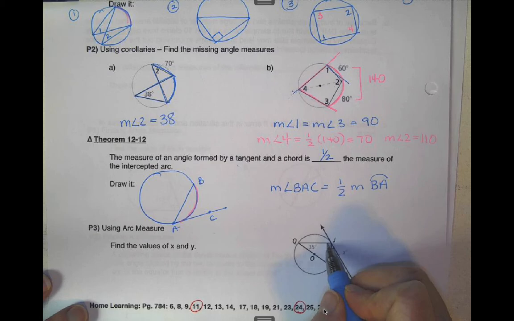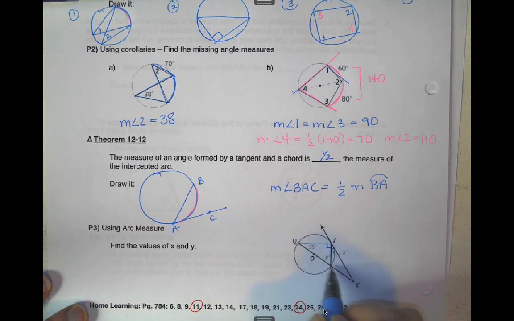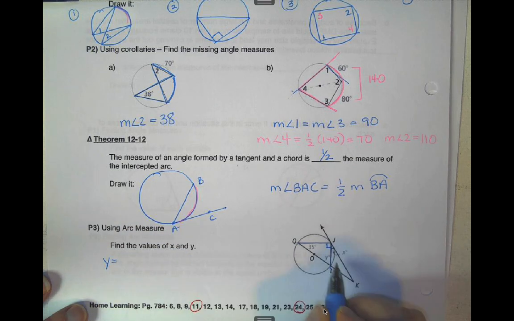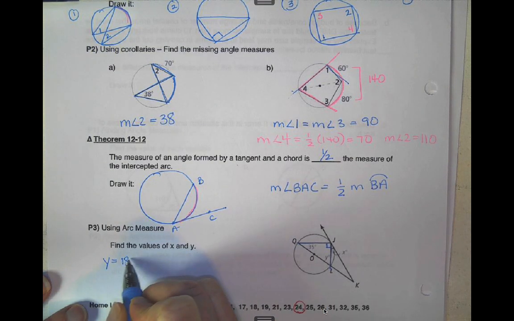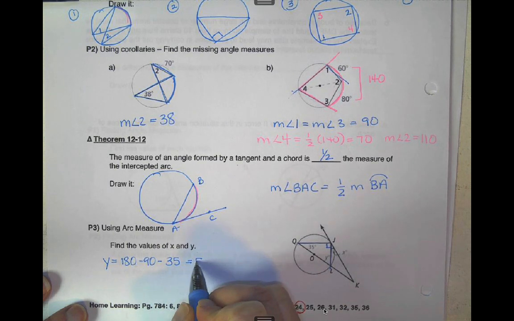Okay, so this one right here is clearly 90 because this angle opens up to the semicircle. This is 35. If you notice, I have a triangle right here, so just use what we know about triangles, remember? All three of those angles have to add up to 180. So 180 minus the 90 minus the 35 is going to give me 55.